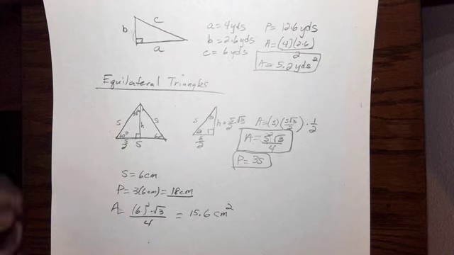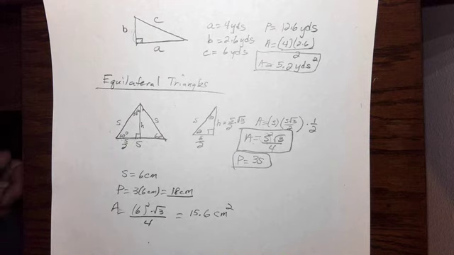Areas are always square. So that's the kind of problems you're going to have today. Area of a triangle is just base times height divided by 2. Perimeter is just add up the sides.